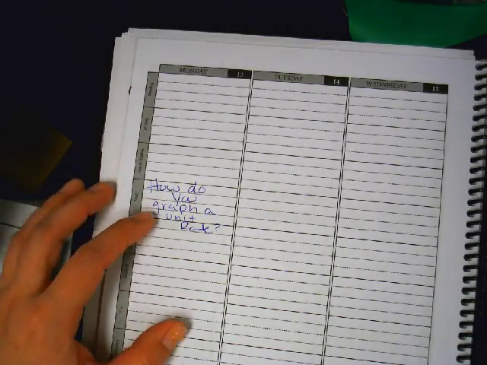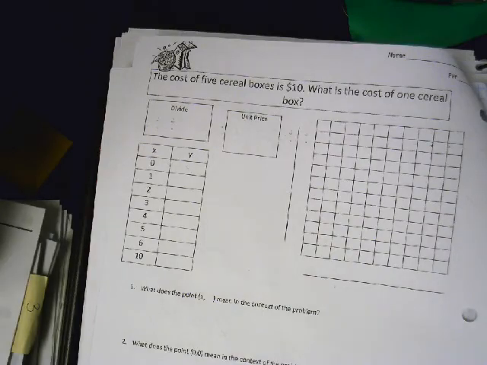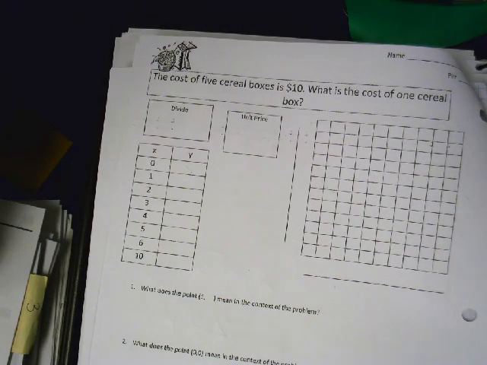How do you graph a unit rate? So that's our essential question. Look at me, finding the one of. It only took 24 weeks, but I gave you an essential question.